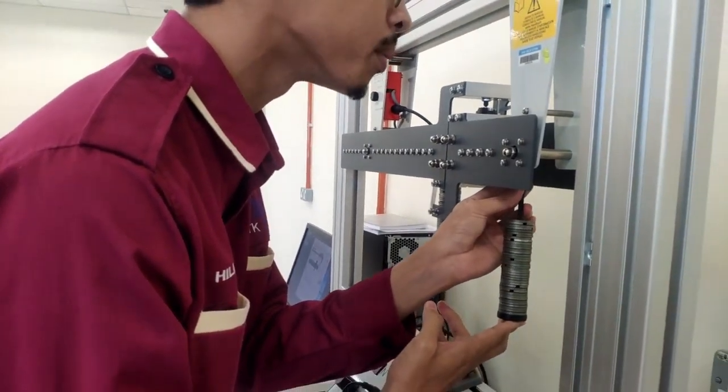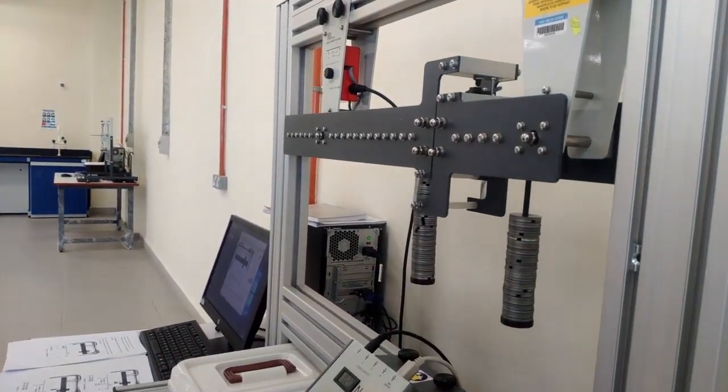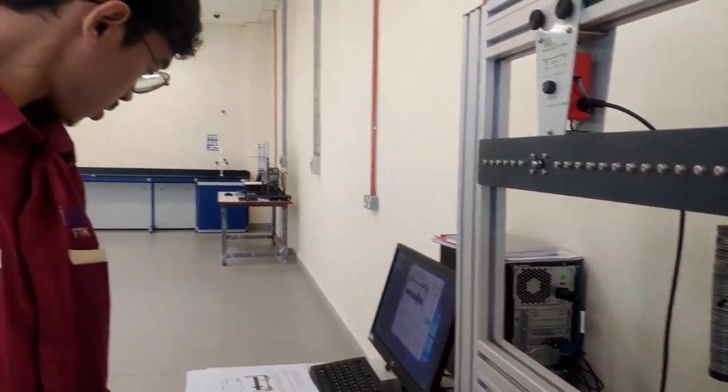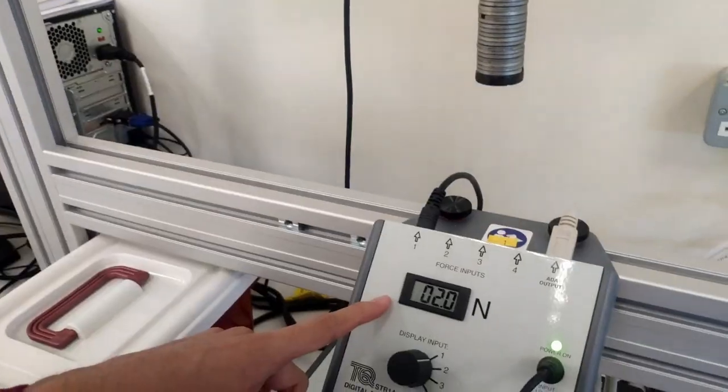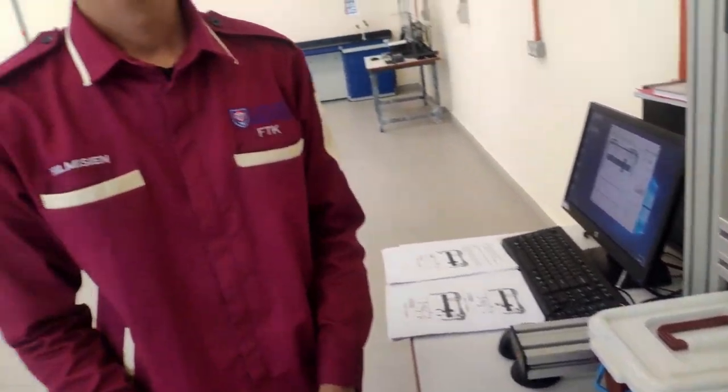We put the mesh on the beam, 400 millimeter, 400 gram. This is the data that we get from the digital force display, which is 2 Newton. That's all for the experiment.